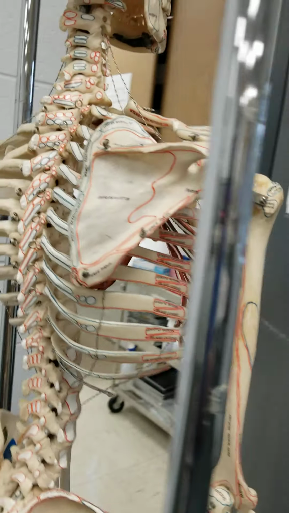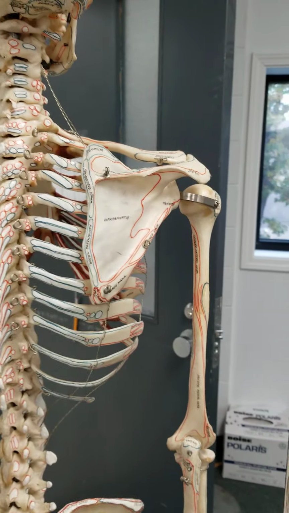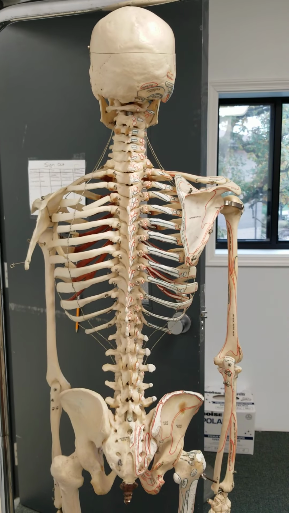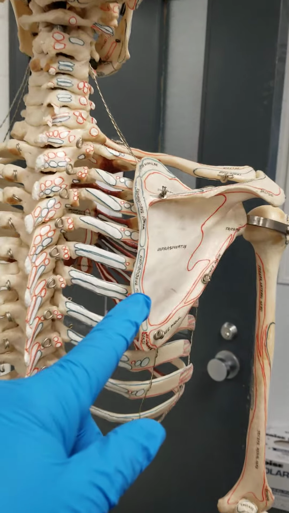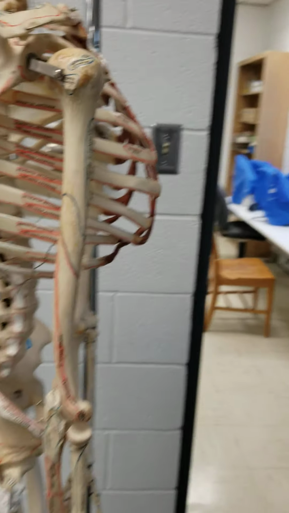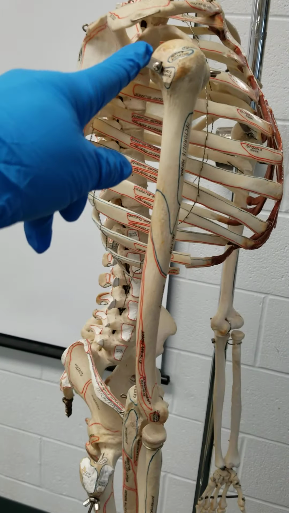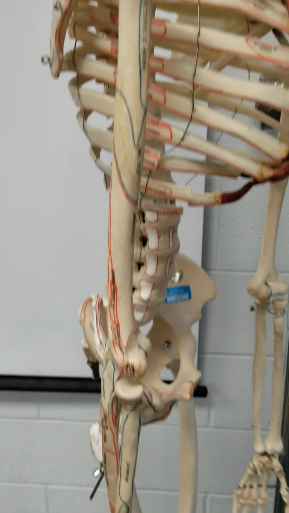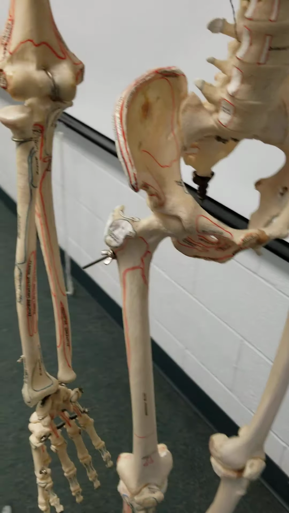As I go to the posterior side of the skeleton, we've got the scapula bone. That's the shoulder blade. We've got the humerus. That's the upper arm bone. We've got the lower arm bones.